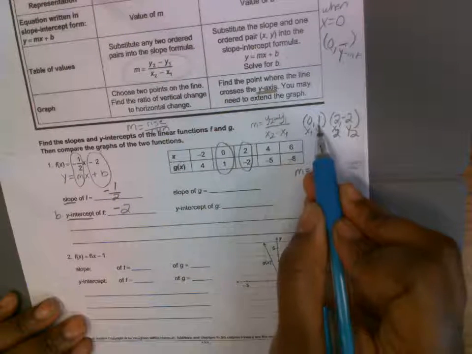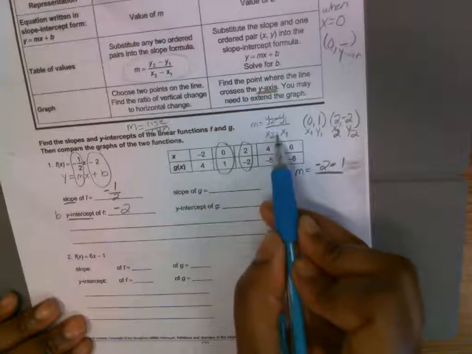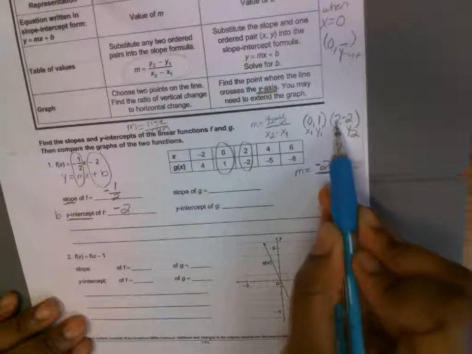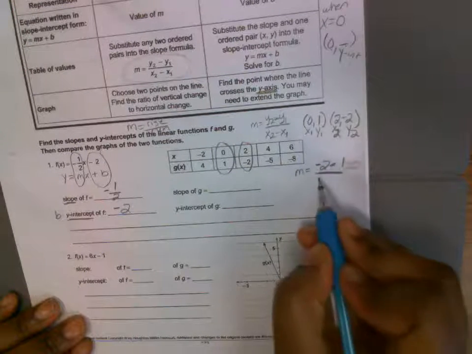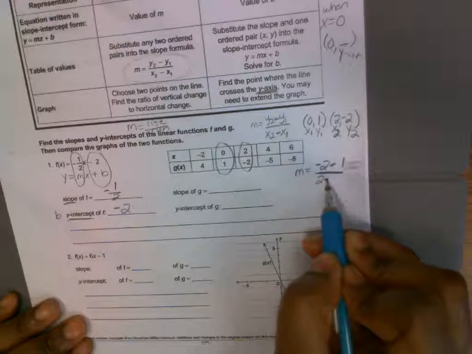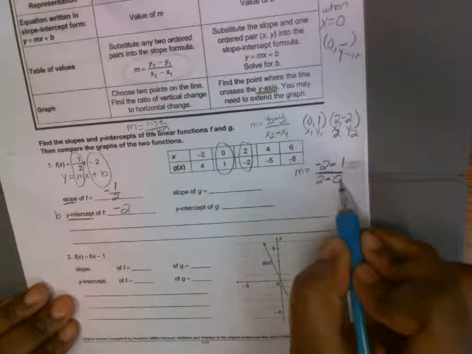It's 1. Now we're going to put on the bottom x2 minus x1. x2 is right here. It's 2. Minus is a part of the formula. x1 is 0. Okay?